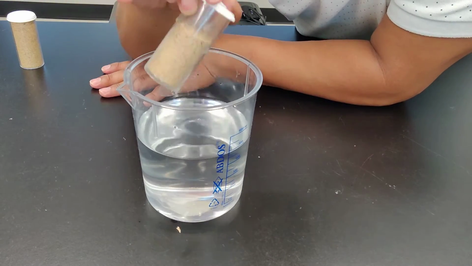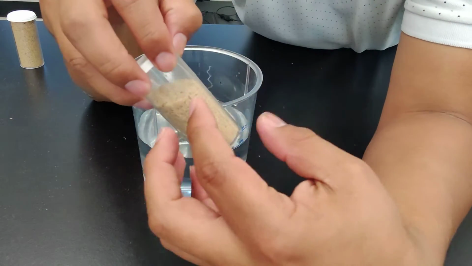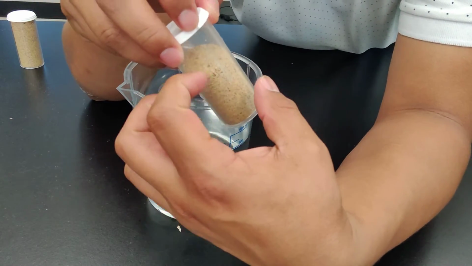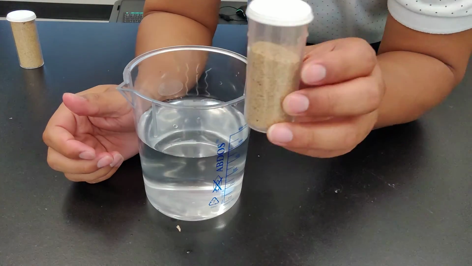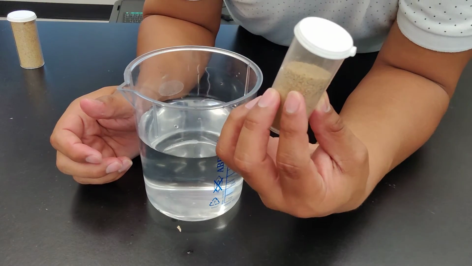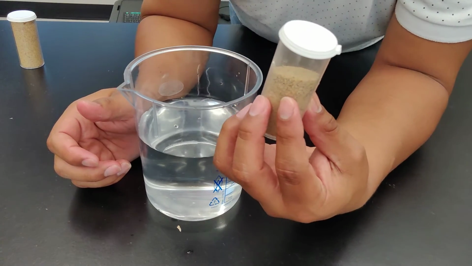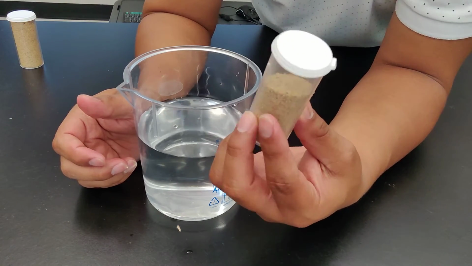So because it sinks, that means that it has more mass, more molecules in there, more mass versus the amount of space. So if I was to replicate this, if I was to double the size of the container, I would just have to double the amount of sand that I'm gonna put, and it will still sink because it's gonna keep the same ratio, okay?